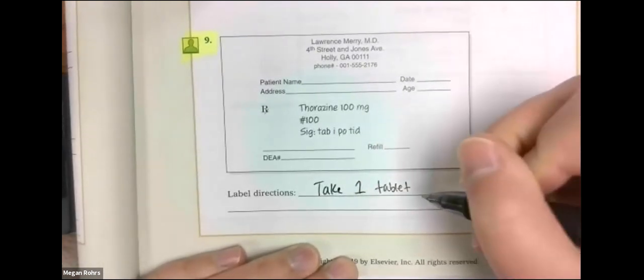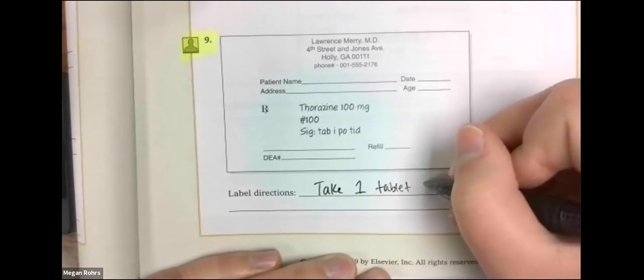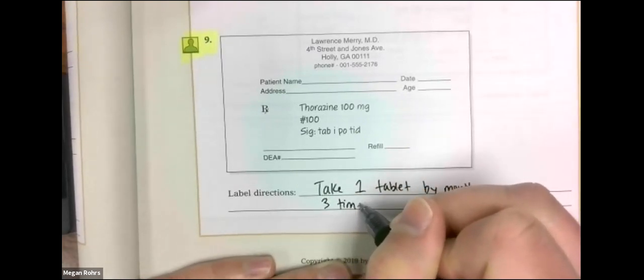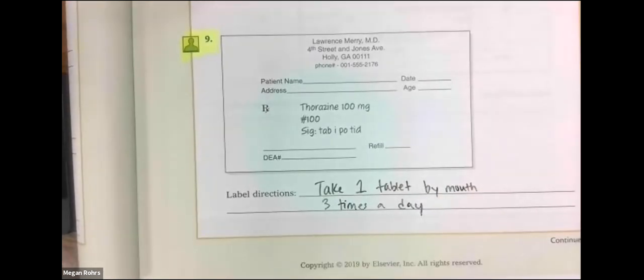Write out the full word tablet. Don't leave that as tab. Take 1 tablet by mouth 3 times a day. So very simple. We're just going to interpret the directions as they would appear on the patient's bottle.